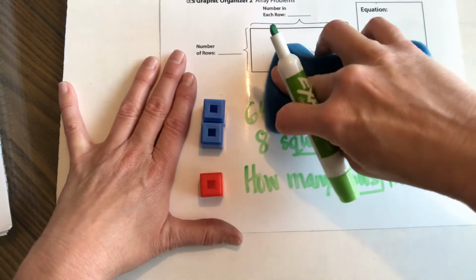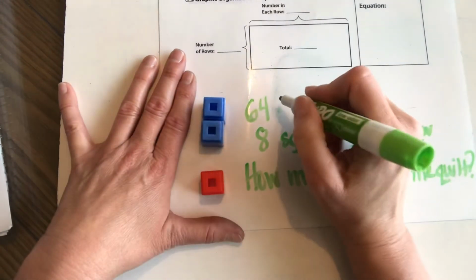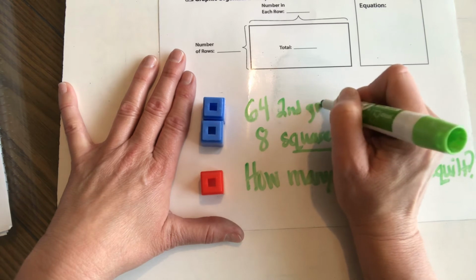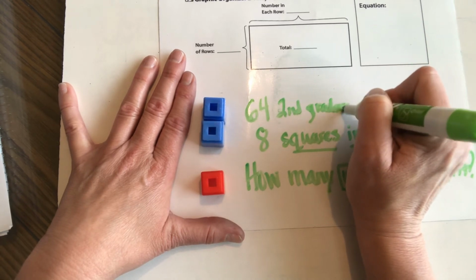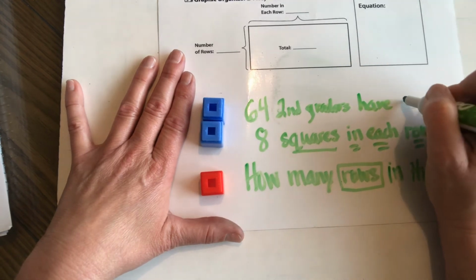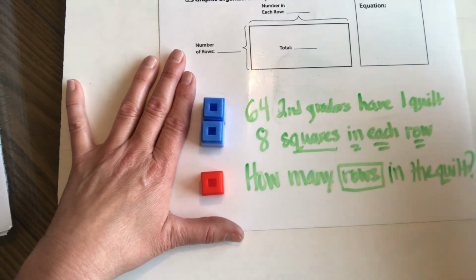The other way I could do this, if that is confusing to you: 64 second graders have one quilt square. It is the same thing.